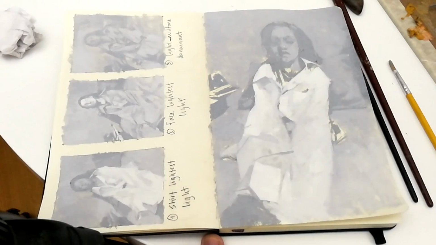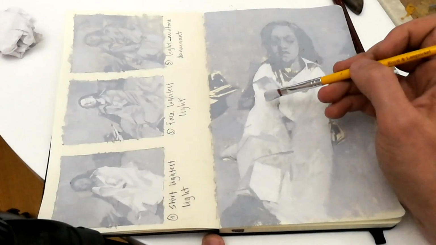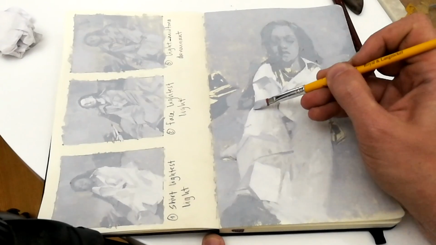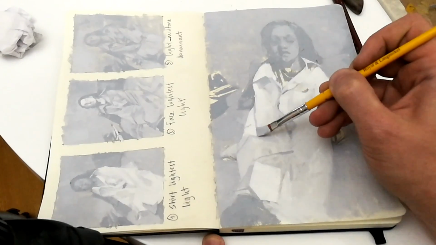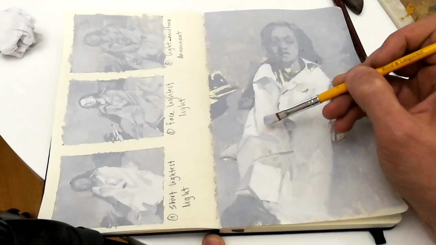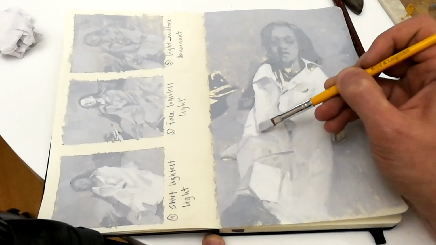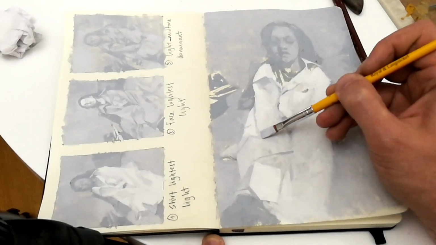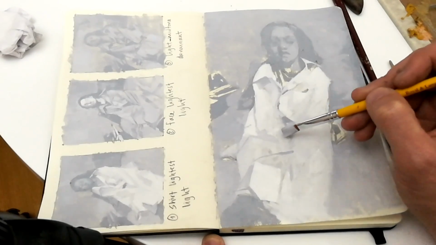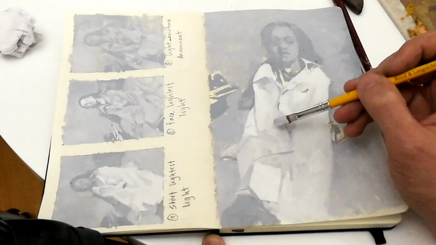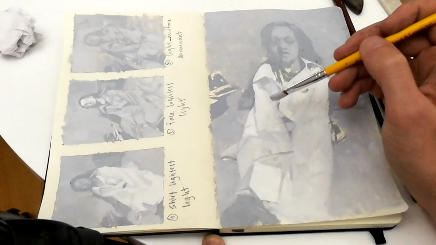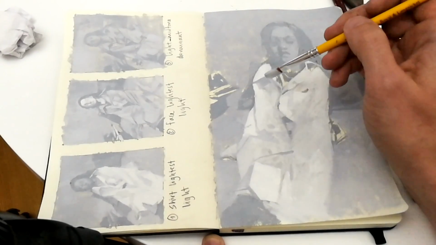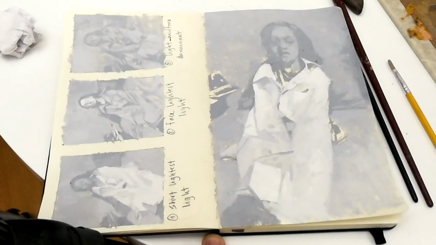So it's not confusing. It's not undecipherable when you look at the painting. It's pretty easy to recognize where in my value scale I was mixing my grays from. So I do feel that that's very clear with these paintings.